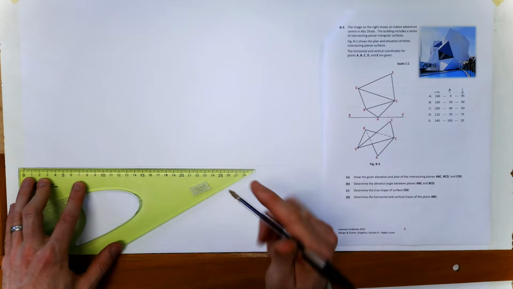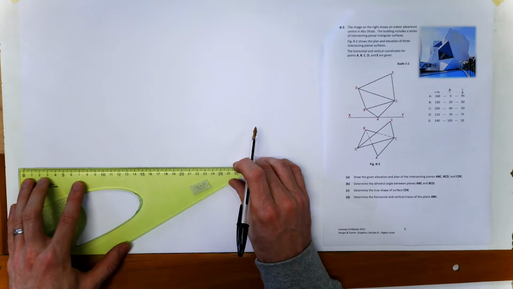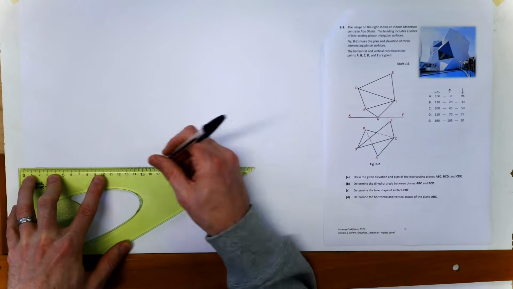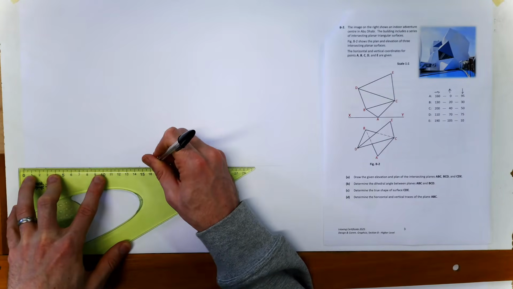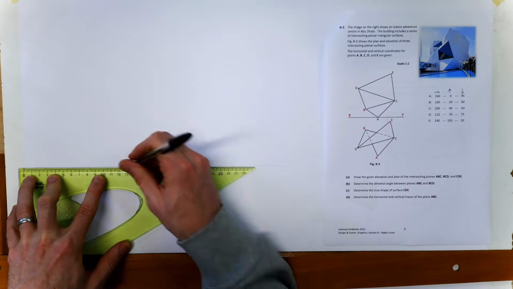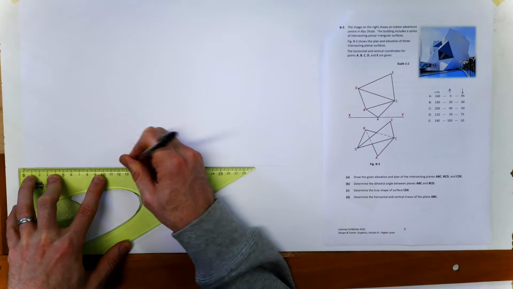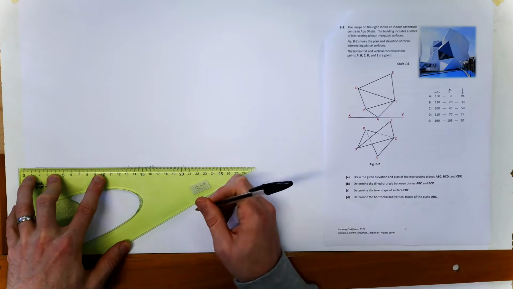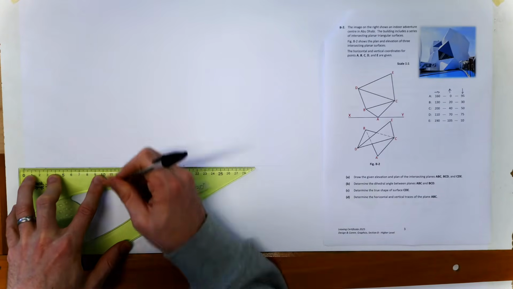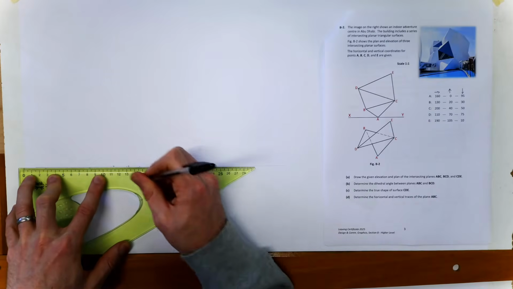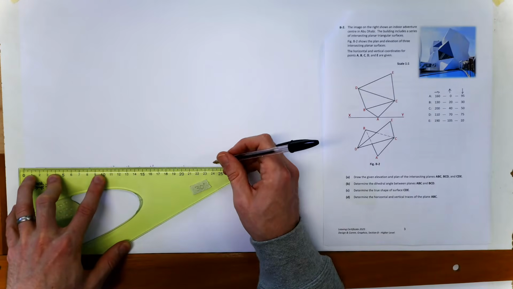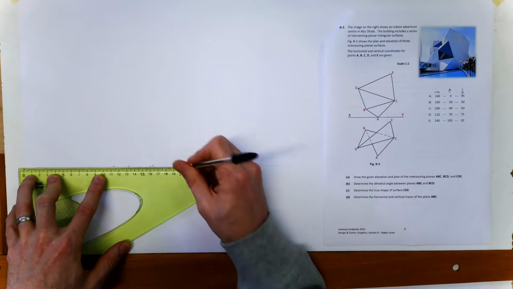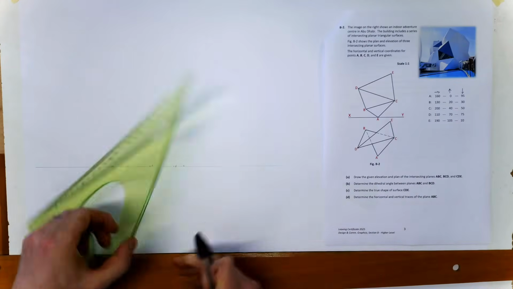We're going 160, that's my A. 130, it's going to be B. 200, C. 110, for D, and point E is 190. So that's E.